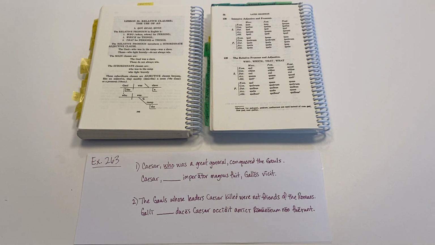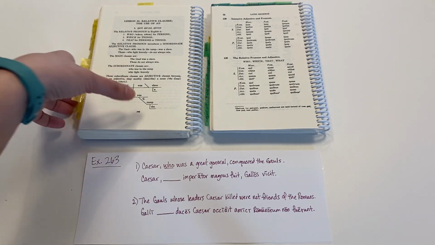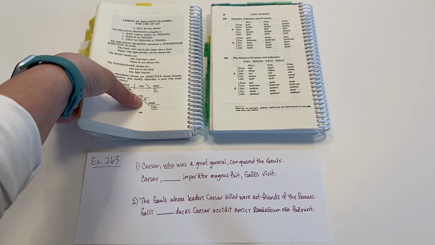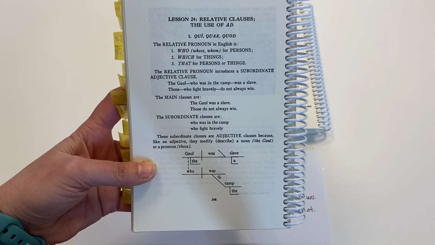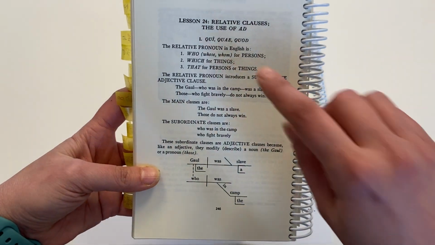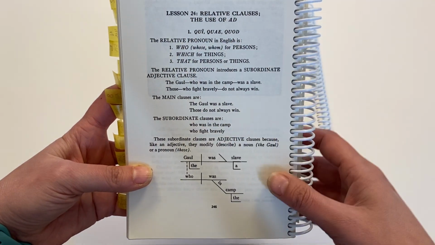In this exercise, we are asked to give the correct form of the relative pronoun in each of the sentences given. Before we do, let's make sure that you understand the information that was just given as we entered into lesson 24, talking about relative clauses and using, you'll see here, qui, quae, and quod.